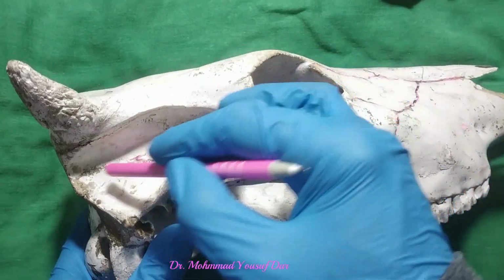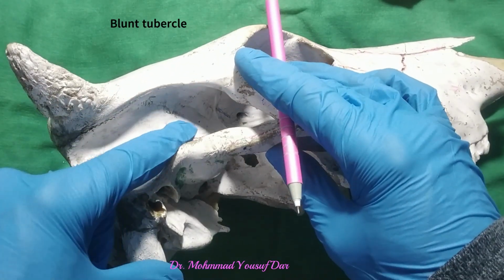Now coming to the borders. This is the anterior border.